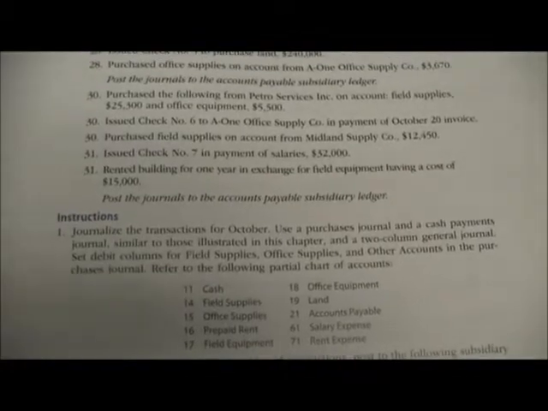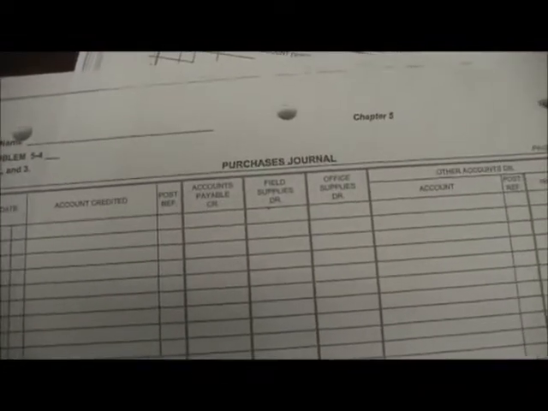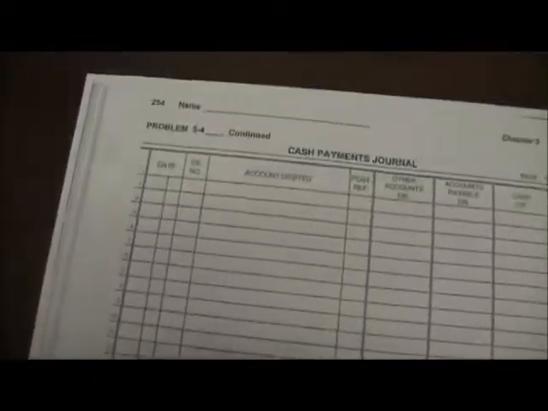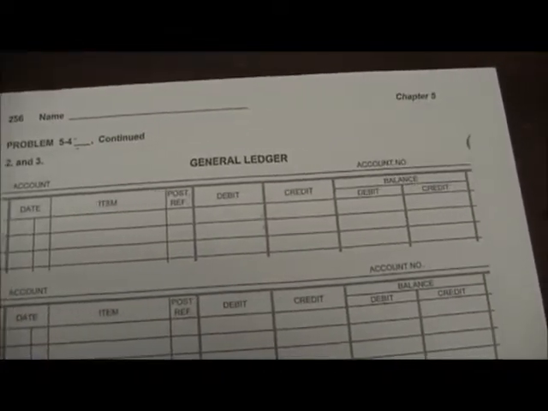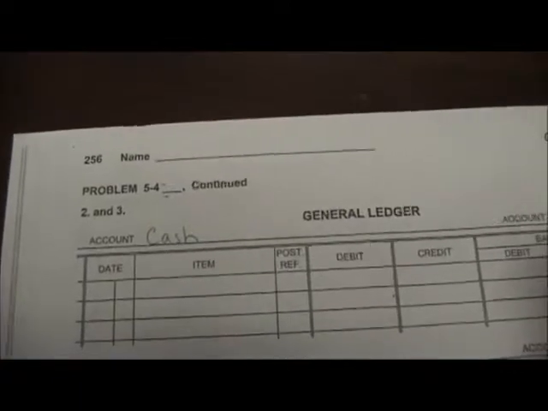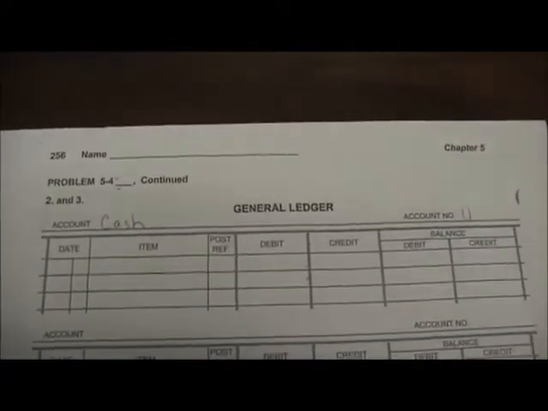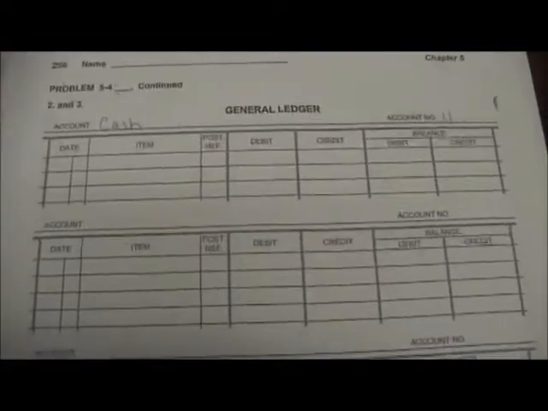Now, in our working papers, we have a purchases journal, which is in the landscape form. We have a cash payments journal, and we have a general journal. We're going to start with our general ledger, which we have to set up. Our first account listed in our textbook is cash. So we're going to write in cash, and the account number is 11. They didn't give us any balances for these, so we're just writing in the account names and the account numbers.